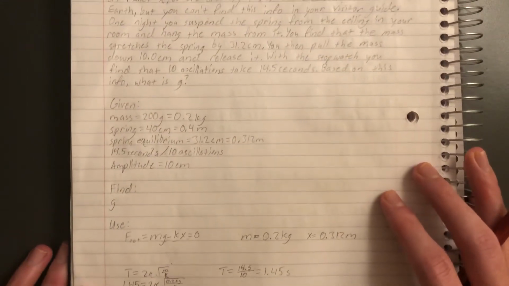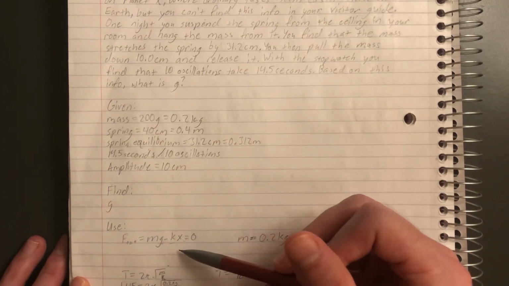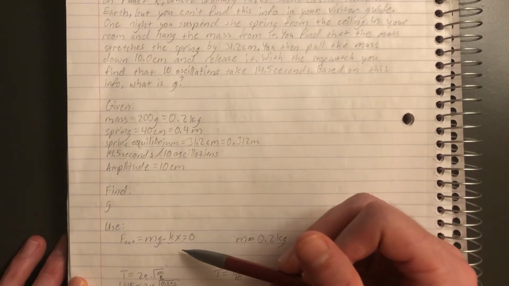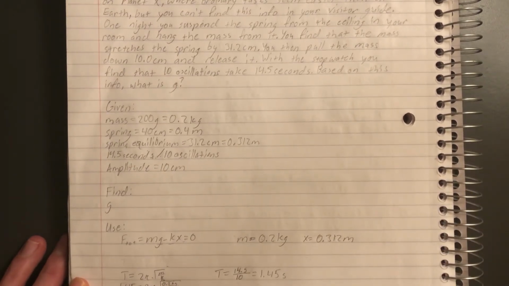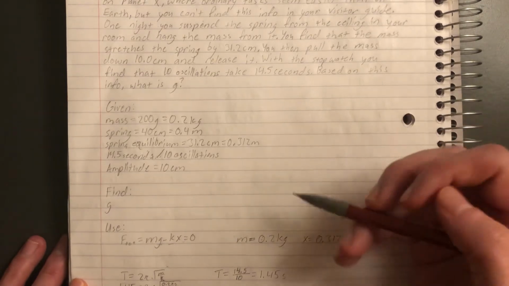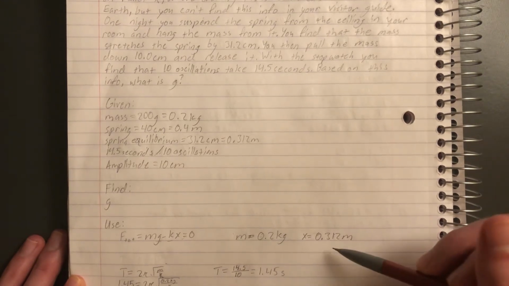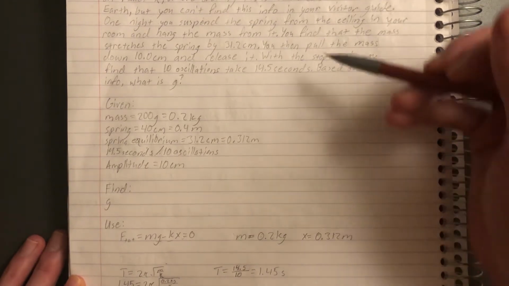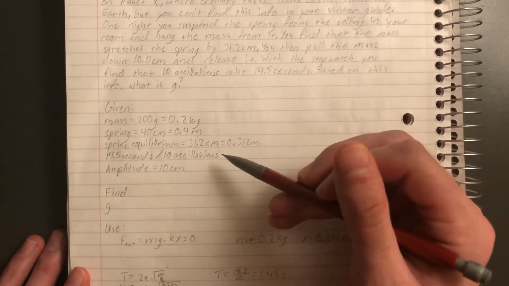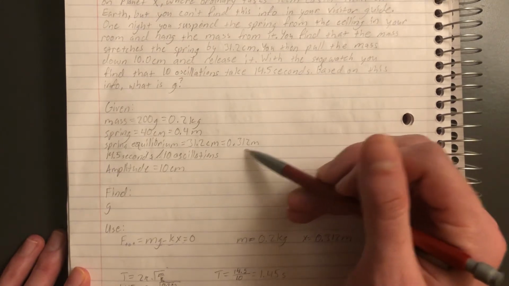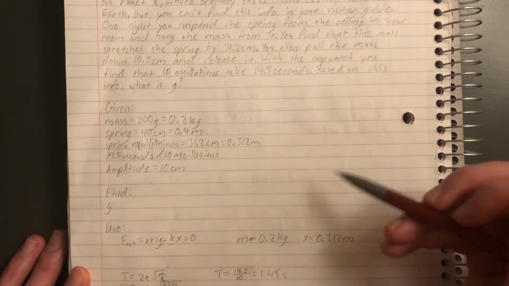So how we're going to do this is we're going to first look at our equation. The total force is equal to mg minus kx, which is equal to 0. This is the equation for a vertical spring when the spring is in equilibrium. So right now we can say that we know the mass and we know our x, which is 0.312 meters. That might be surprising, but if you look back at our info, it tells us that when we put the mass on the spring, it comes down to 0.312 meters. So that's our equilibrium. You want to make sure that that is the x that you use in this, or else you're going to get the wrong answer.